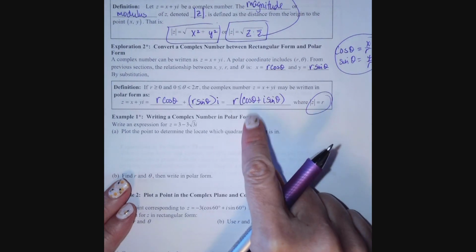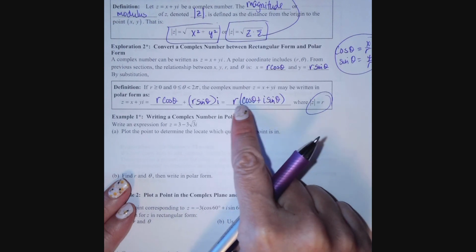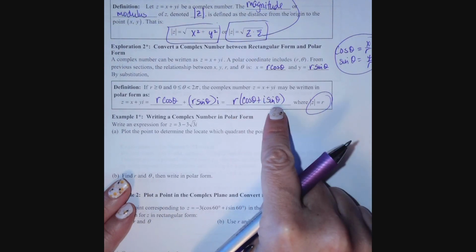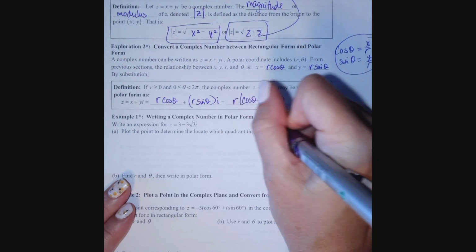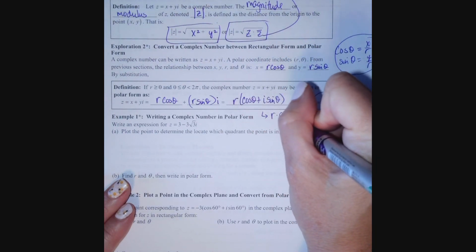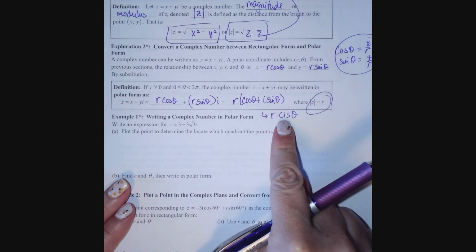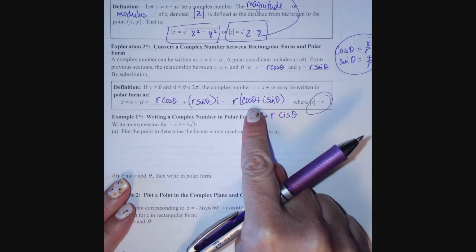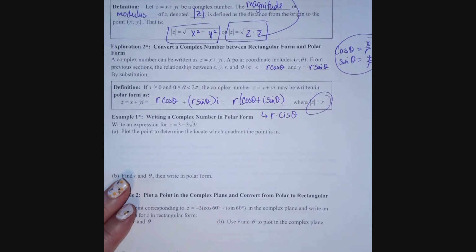Now I don't think that this book calls the shorthand cosine theta plus i sine theta anything. Our trig book that we've been using rewrites that as r cis theta, cosine i sine theta. You see the shorthand in there.